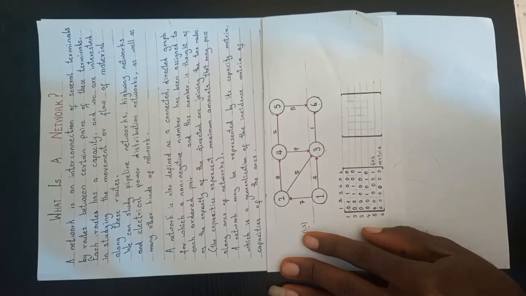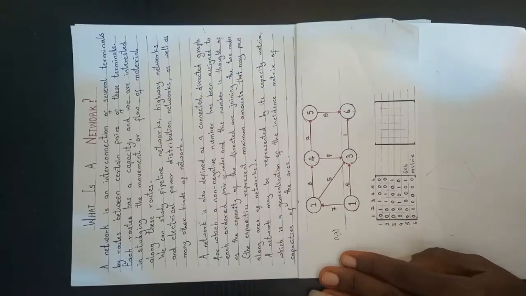What is a network? A network is an interconnection of several terminals by routes between certain pairs of these terminals. Each route has a capacity, and we are interested in studying the movement or flow of material along these routes. We can study pipeline networks, highway networks, electrical power distribution networks, as well as many other kinds of network.